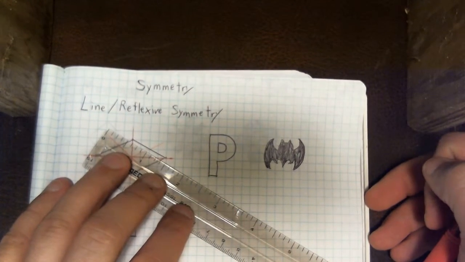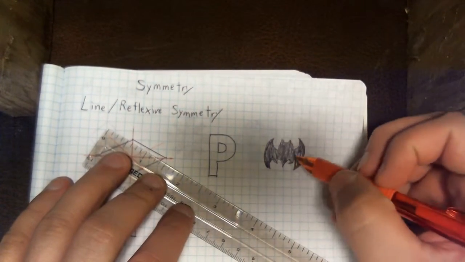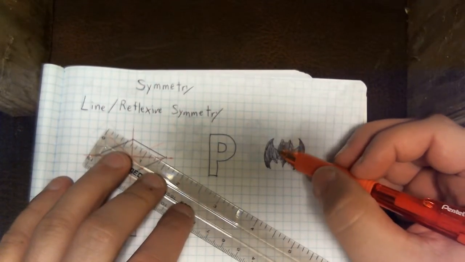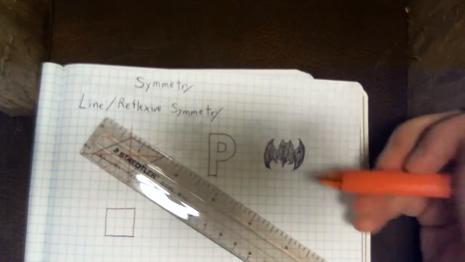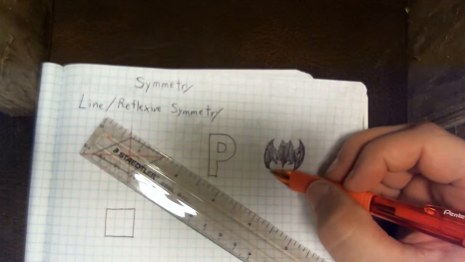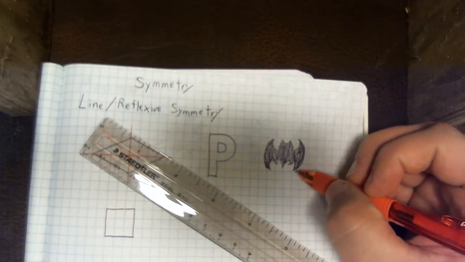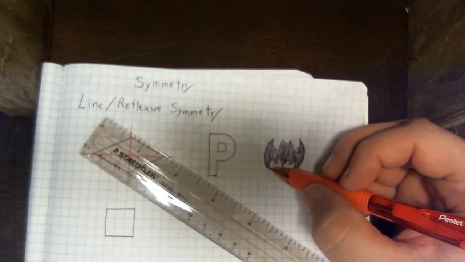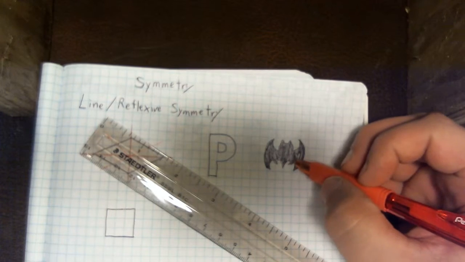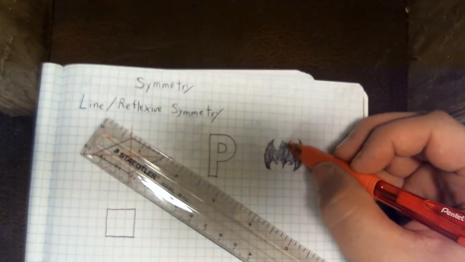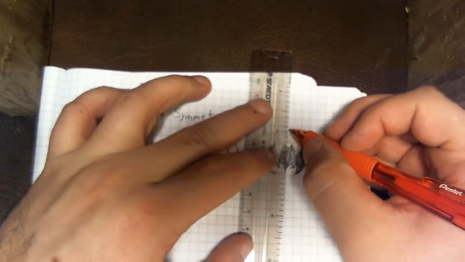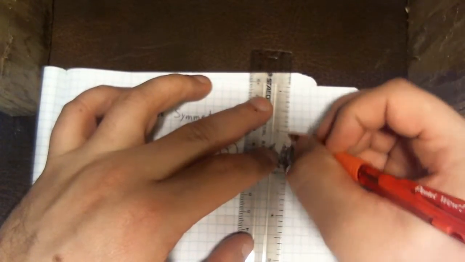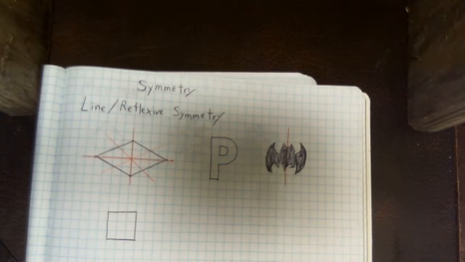How about the Batman symbol? Well, I know that I've got this point down here and I've got the ears up here, so folding it up probably wouldn't work. However, I should notice that on this side and on this side we have curves that match everywhere. Down here matches right over here, up here matches this side. So if I wanted to fold this, I would have to fold it straight through the middle. So this particular example has exactly one line of symmetry.